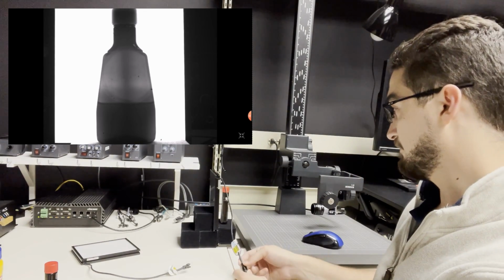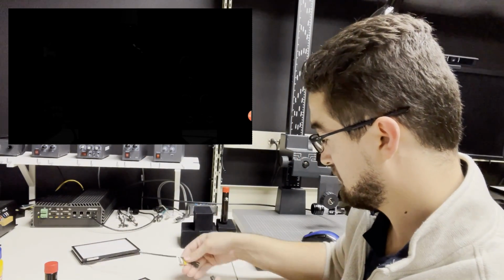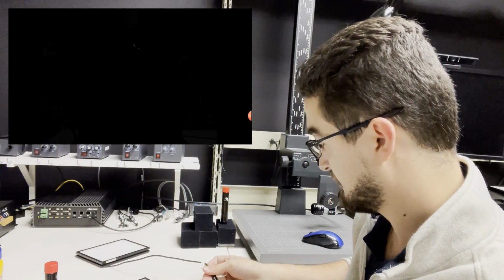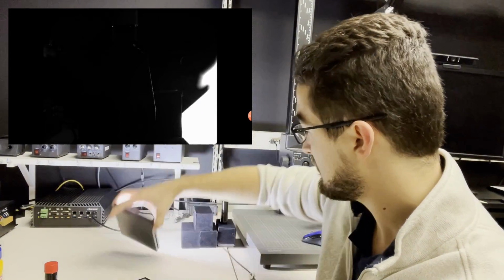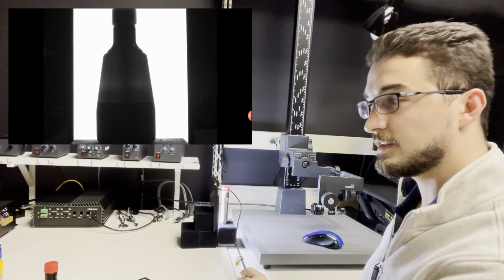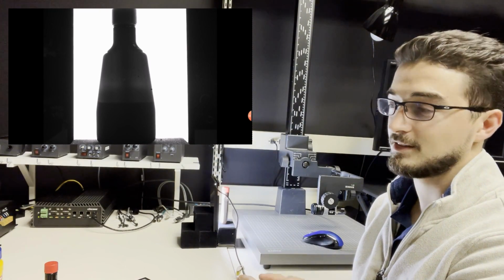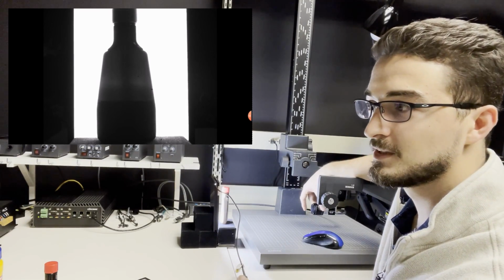So we'll do a white background as a comparison. It can work, but it's still really hard to see.